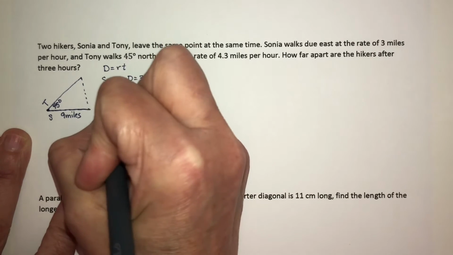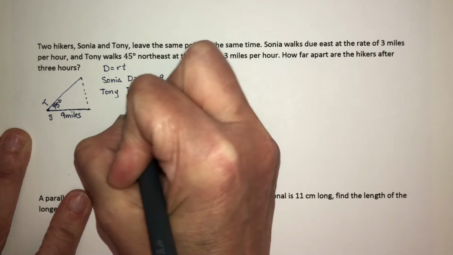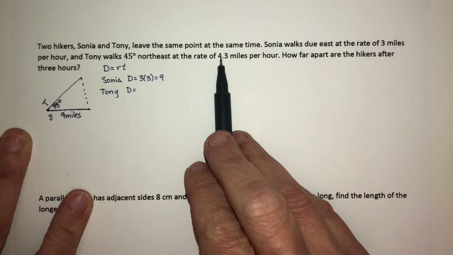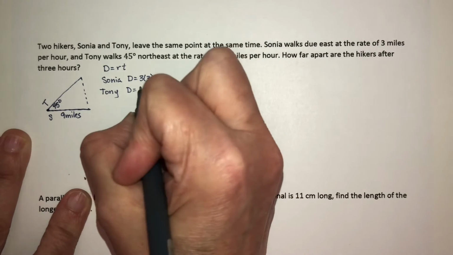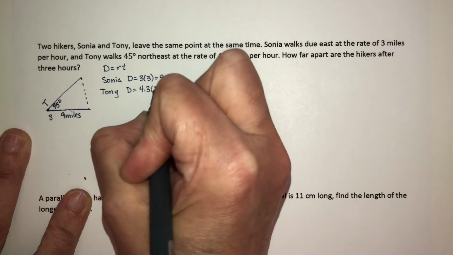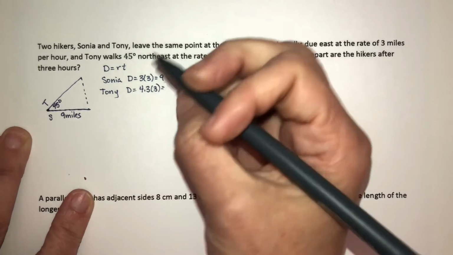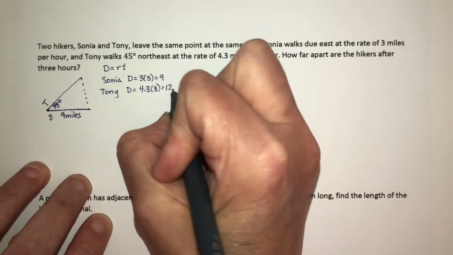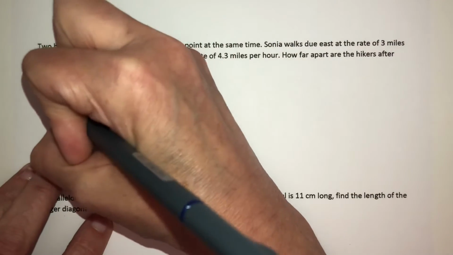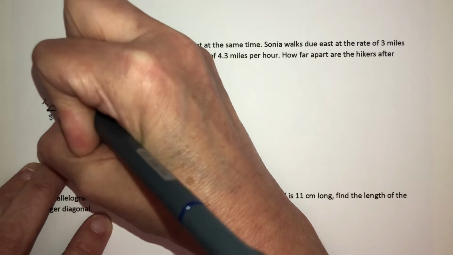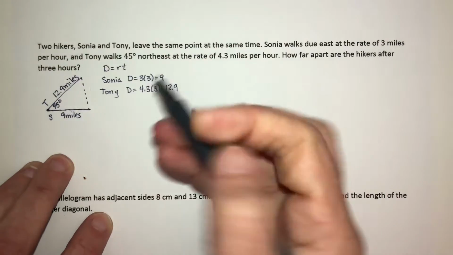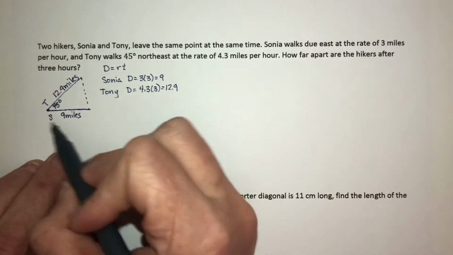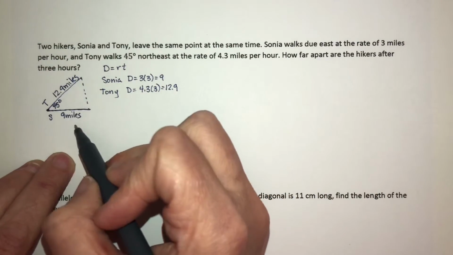And then Tony, that distance, he's going 4.3 miles per hour for 3 hours. And that gives us 12.9 miles. Our distance, which we are looking for, will also be in miles.